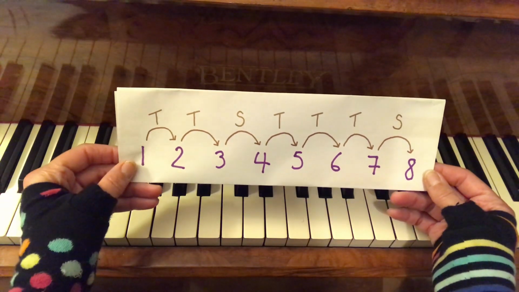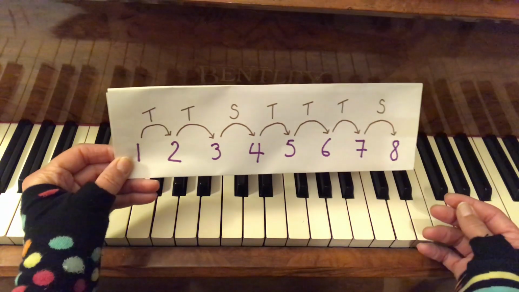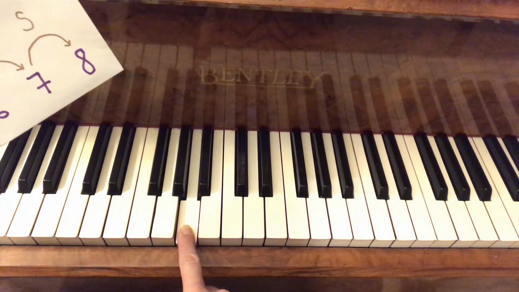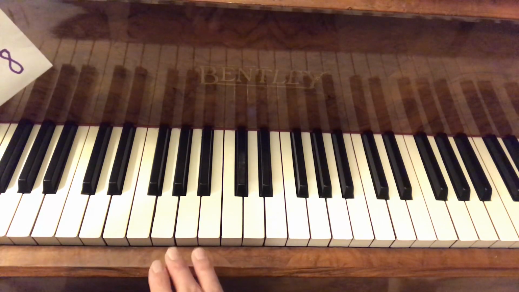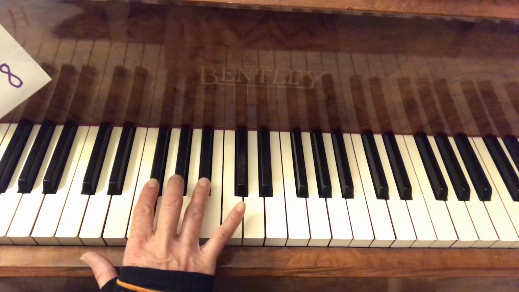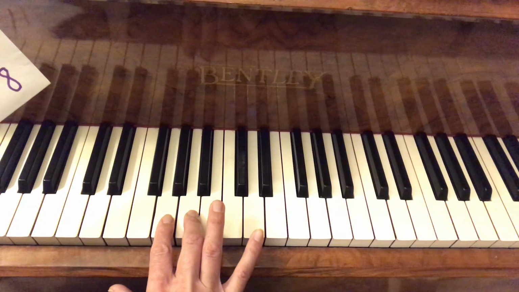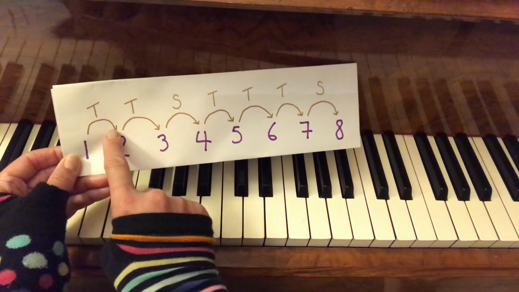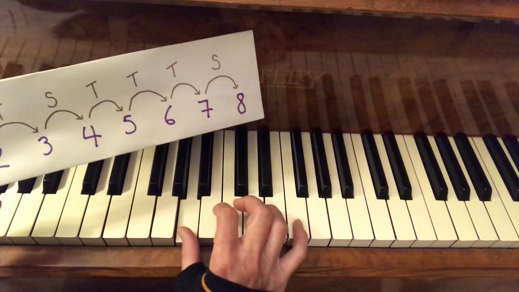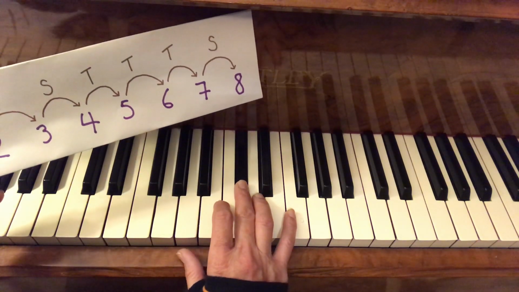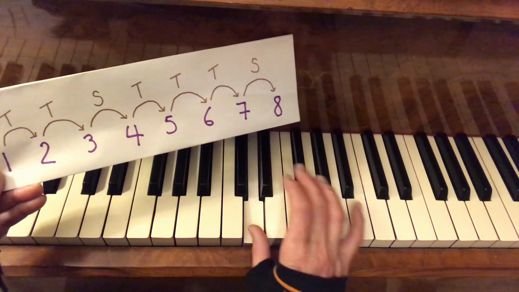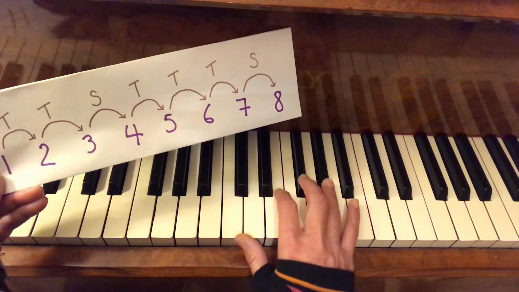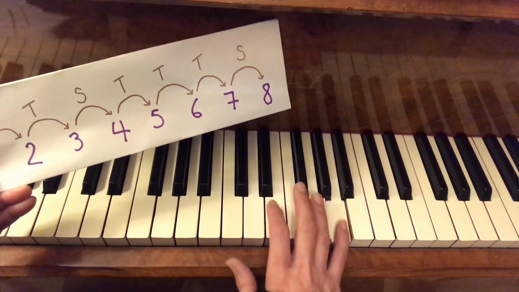It's the scale of A major, so A is our root note, so we find an A. Let's go to this A here. Get used to finding the A by looking for the 3 black notes together. There are 2 white notes between them. The higher one is the A. So tone, A to B, B to C sharp, then a semitone to D, tone to E, tone to F sharp, tone to G sharp, semitone to A.